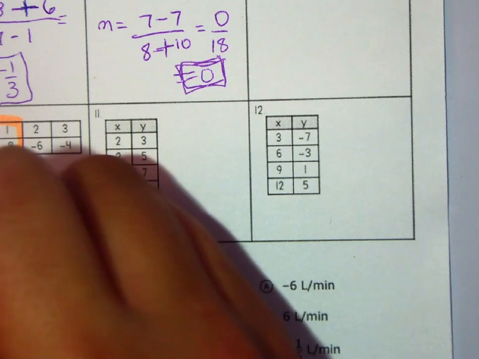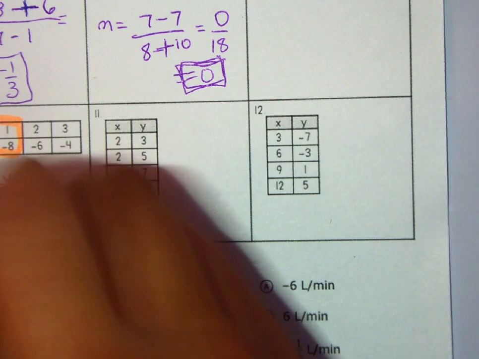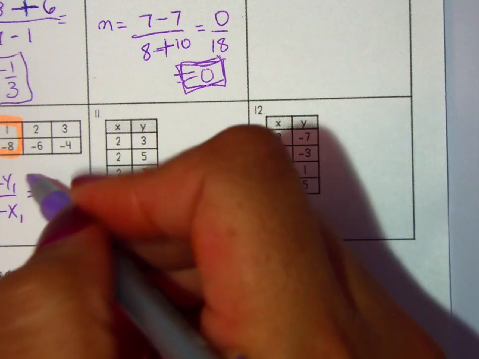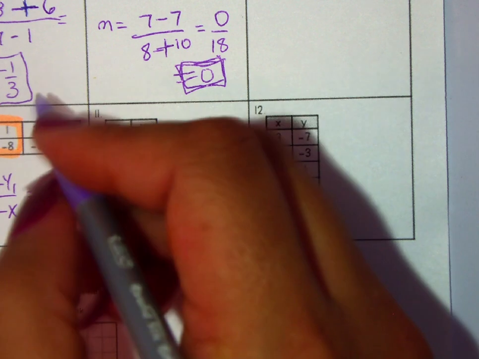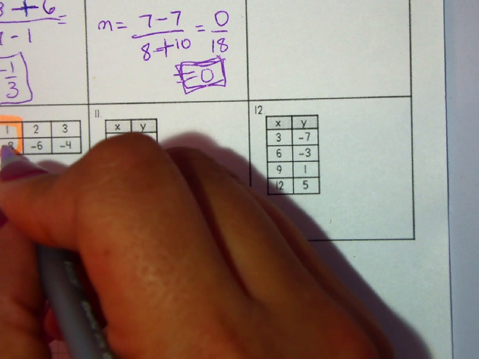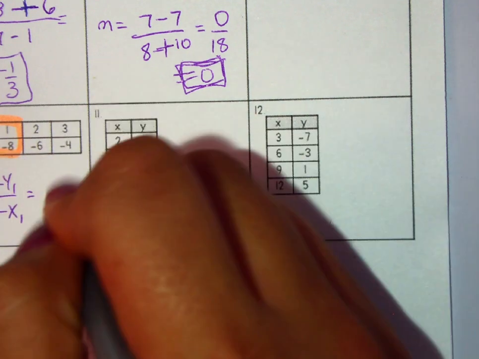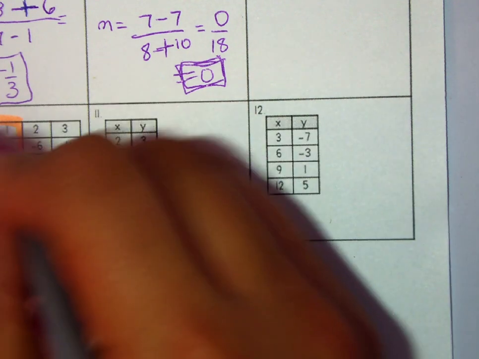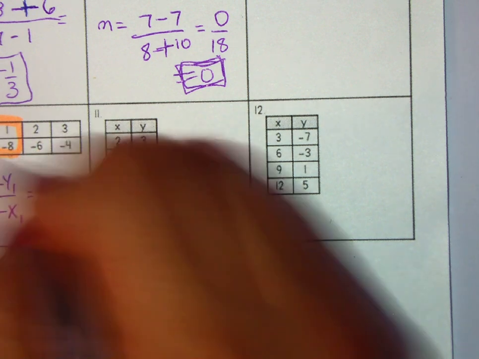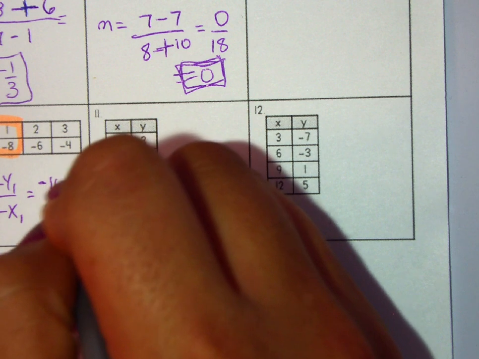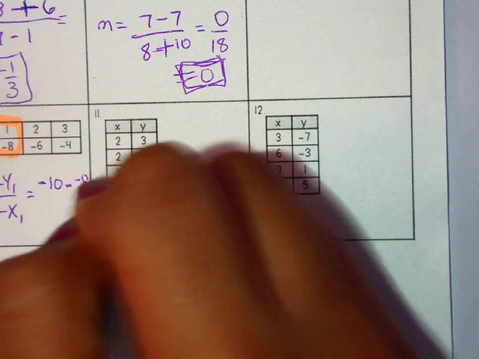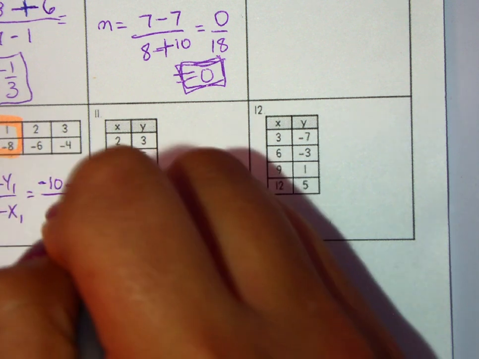So still following the formula y2 minus y1 over x2 minus x1, you look at the y values and see which one you want to start with. You could start also with this one is x2 and y2 and this is x1. It just honestly doesn't matter the one you pick first as long as you go in the same order. So I'm just going to try the other order just to show you that it's correct. -10 minus -8 over 0 minus 1.